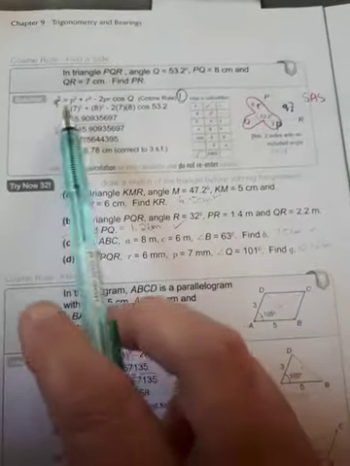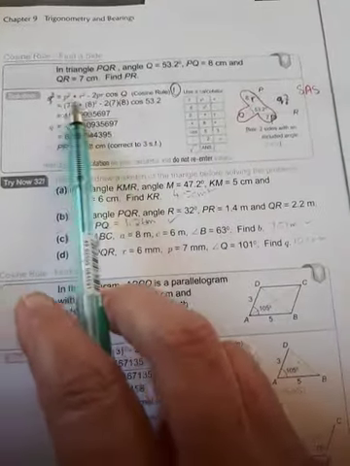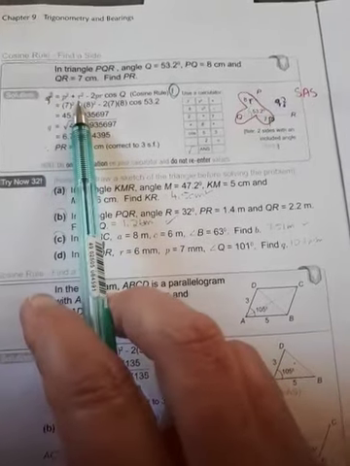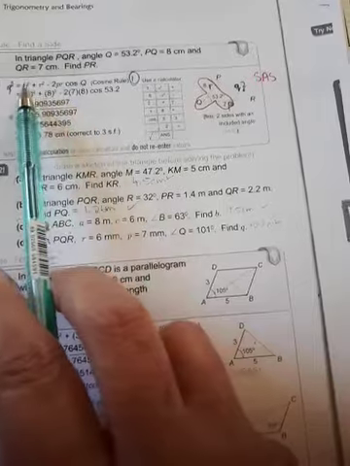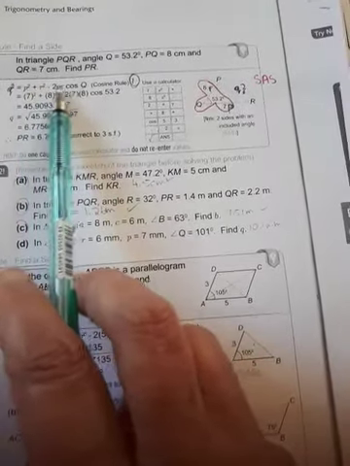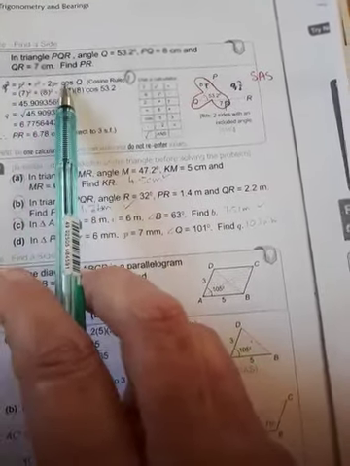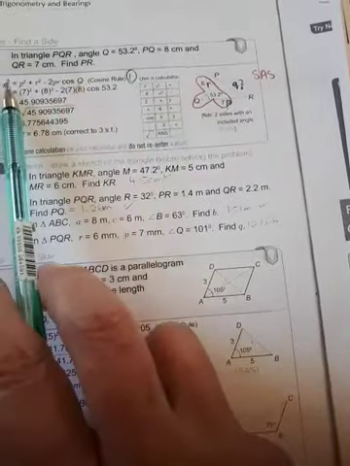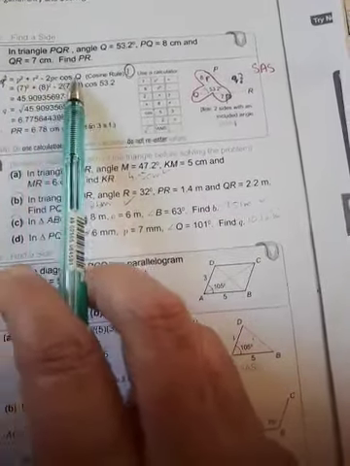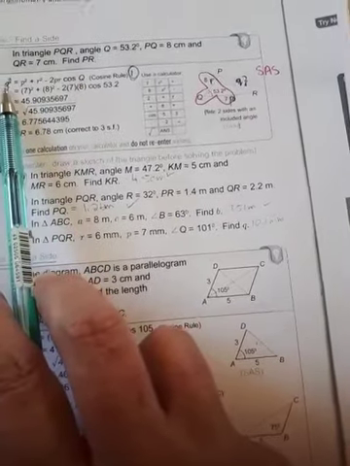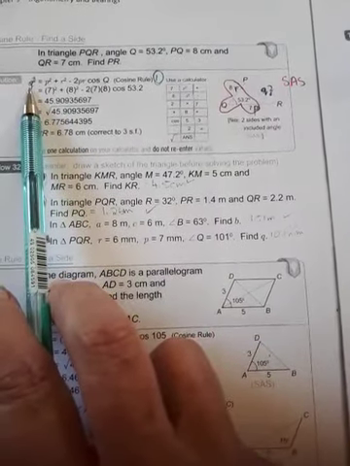Okay, so you must remember the pattern. I remember it starts with Pythagoras. Then I remember it's twice the letters on the right. And then cos always goes along with the letter on the left of your equal sign.